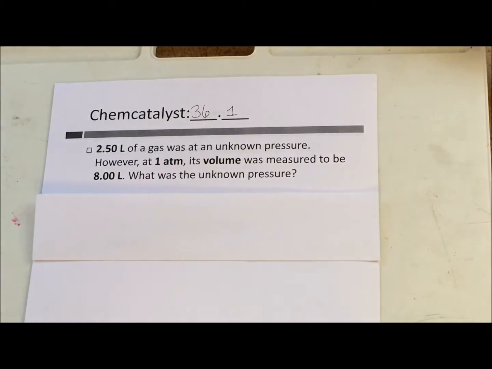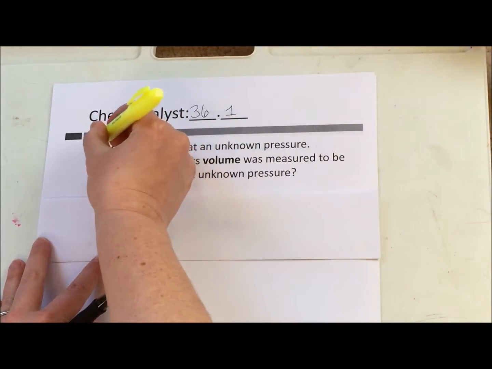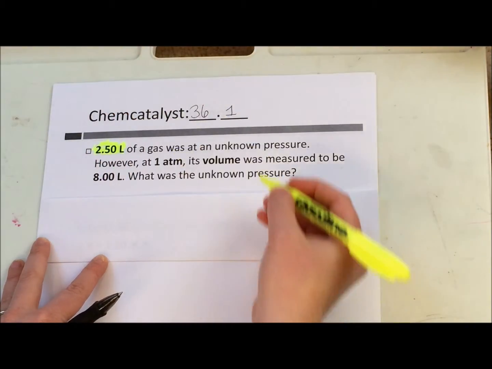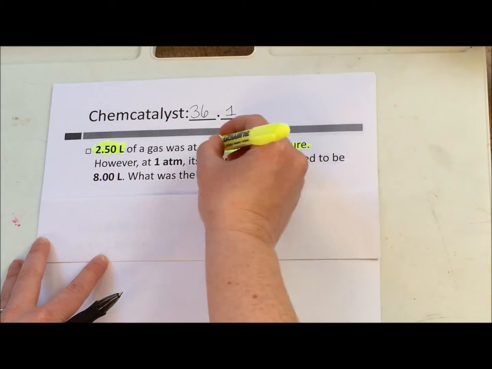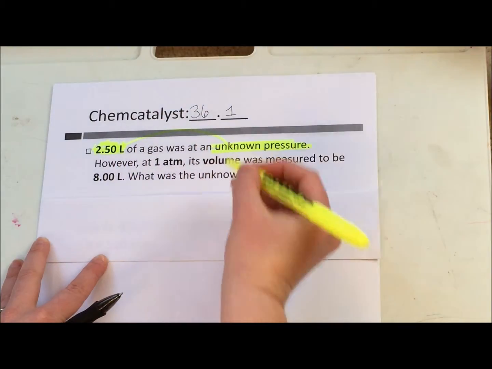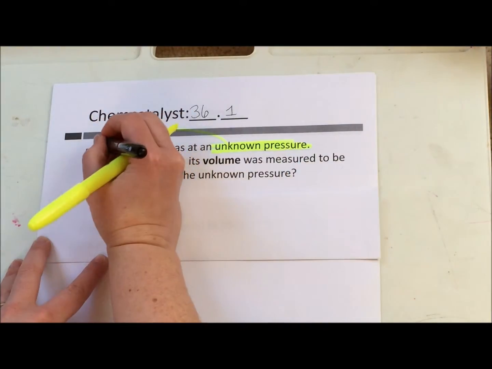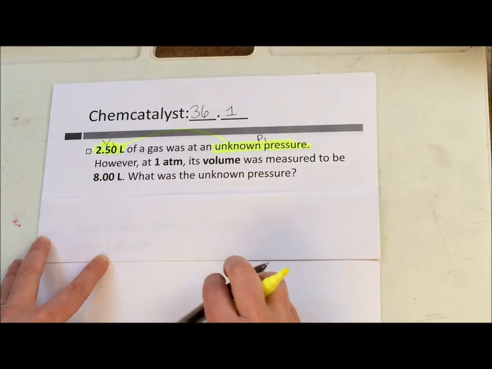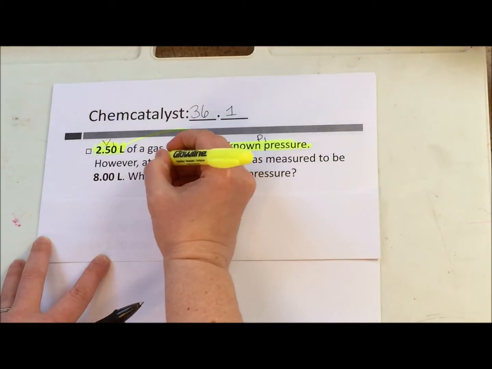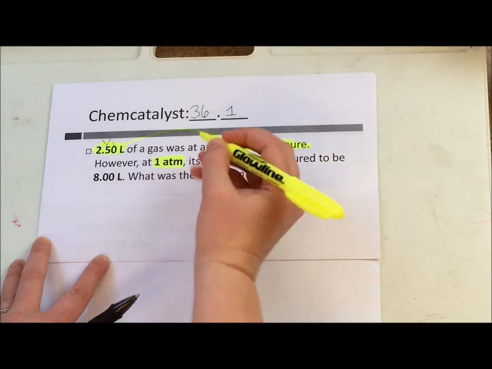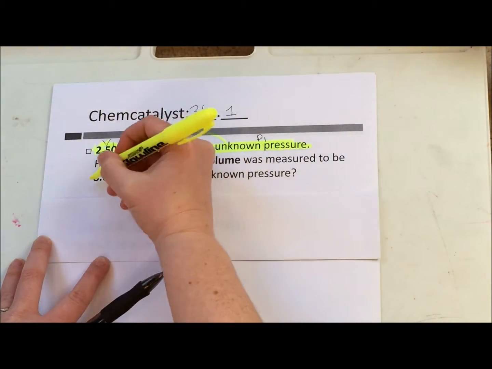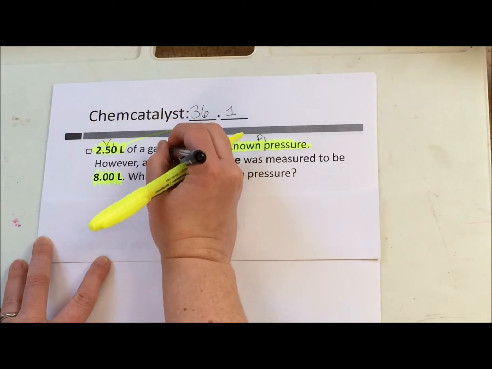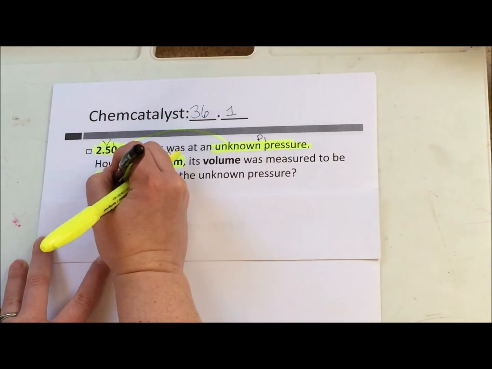So we know that we have 2.5 liters of gas. Now it's at an unknown pressure, so these two are linked together. So this one's going to be my V1, my unknown pressure is going to be my P1. However, at 1 atm, we know its volume was measured to be 8 liters. So this is going to be our P2 and our V2.